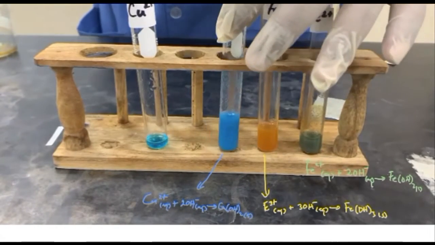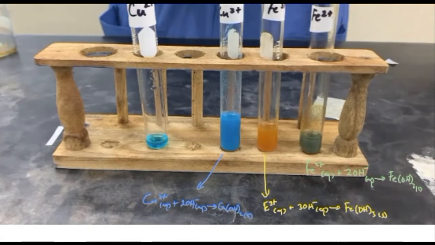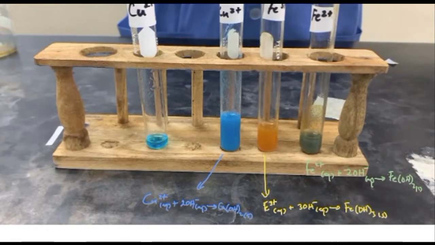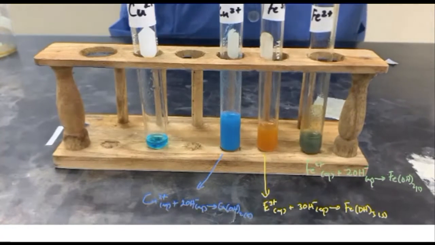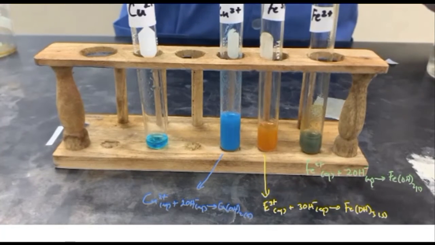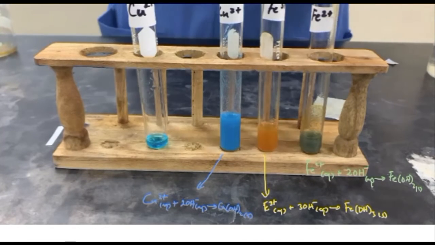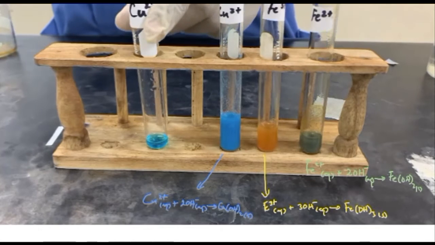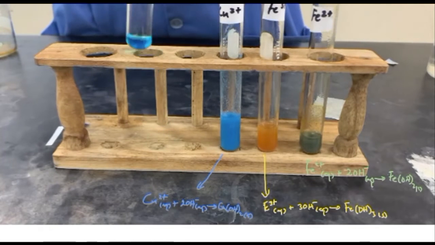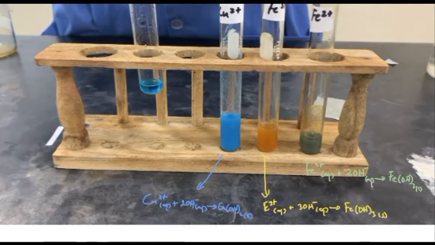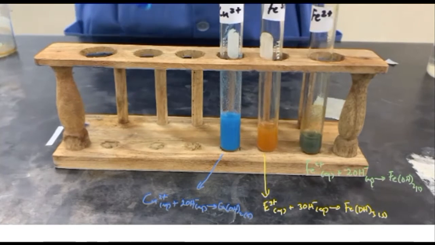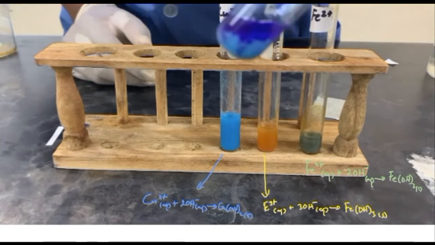Alright, to confirm the presence of copper, we can add a few drops of aqueous ammonia to a fresh sample of our copper 2+ ions in solution, or the suspected ions, but we know for this we're using controlled solutions. So there we go, and we get a blue precipitate.